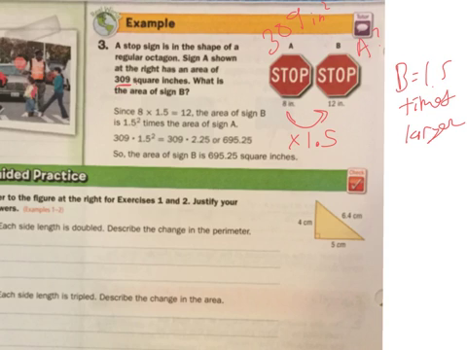Okay? So, because we're talking about area, whatever area of A is going to be times 1.5 squared. Okay? So let's see, 1.5 times 1.5 equals 2.25. So it's the area, 309, times 1.5 squared, or 309 times 2.25. My new area, based on going from 8 inches to 12 inches, is now going to be 695.25.